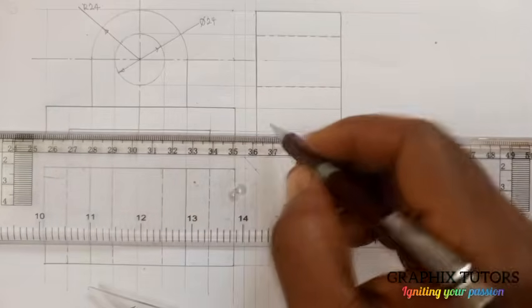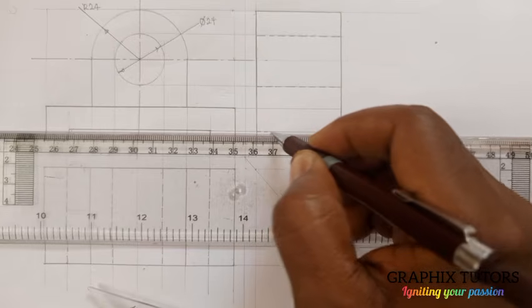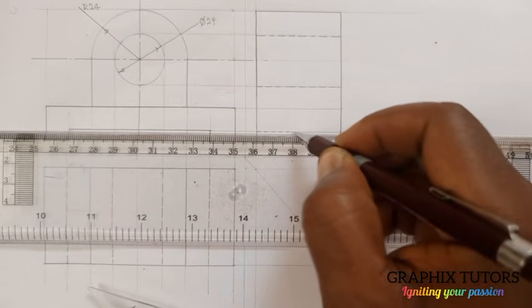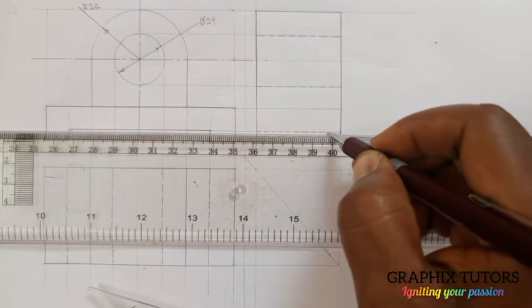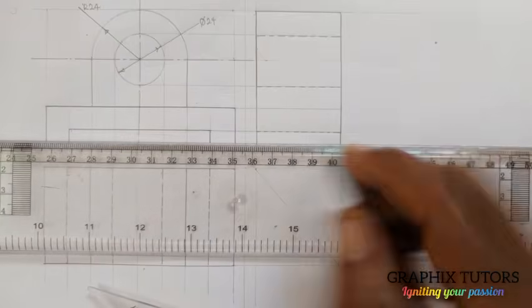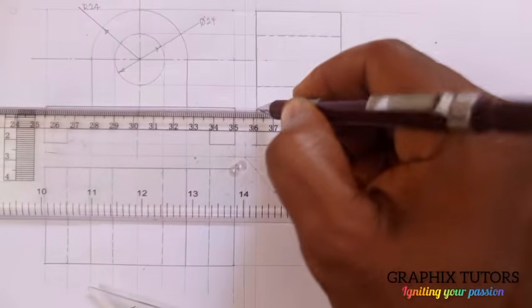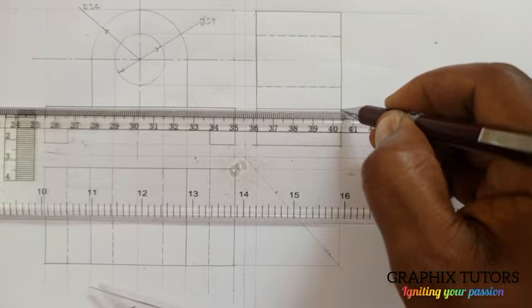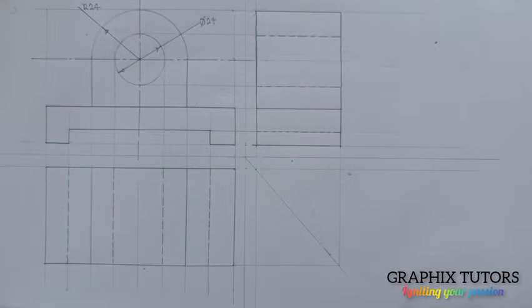So if you trace it, I'll just draw it this way. Then this will just be a straight line this way. I can see it. Now this is what we have. And normally this is the elevation, this is the plan, and this is the end view.